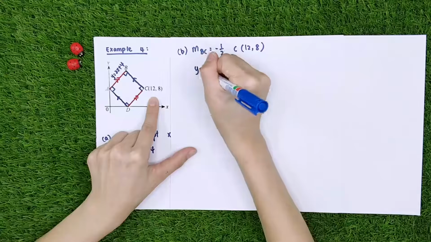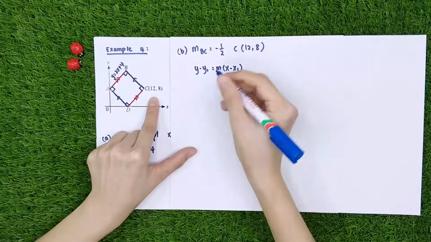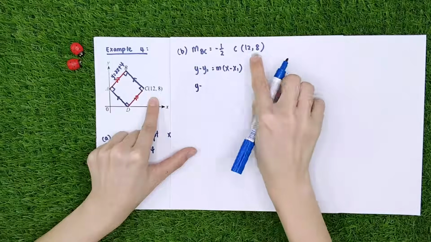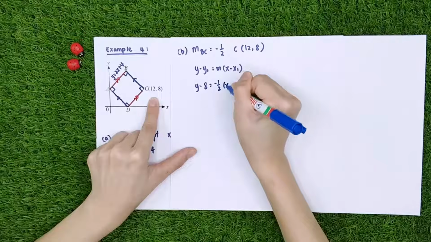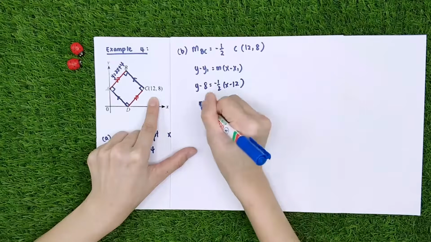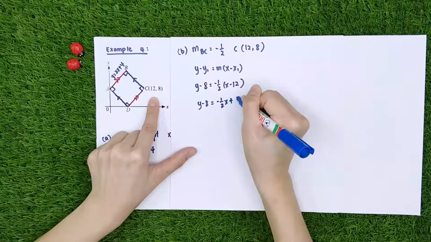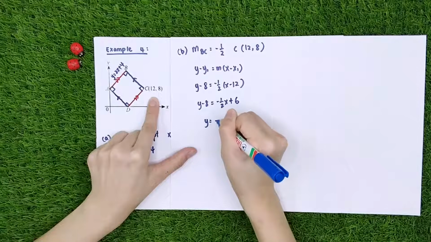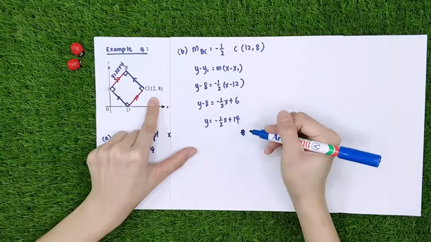Okay, y minus y1 equals m(x minus x1). So y minus 8 is equal to negative half (x minus 12). So y minus 8 is equal to negative half x plus 6. y equals negative half x plus 14. This is your equation of BC.